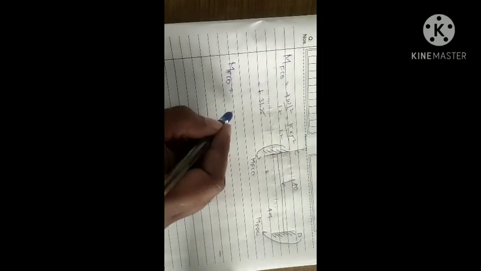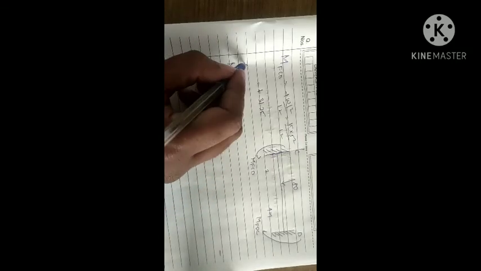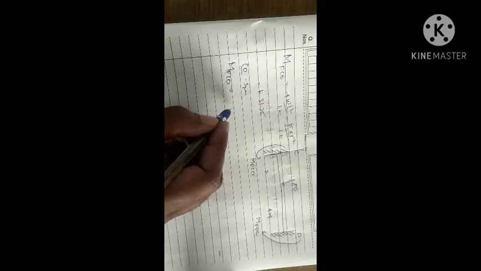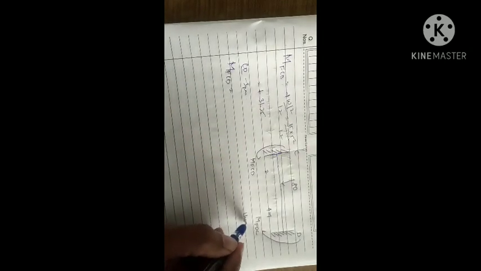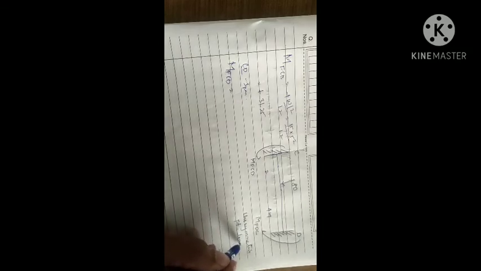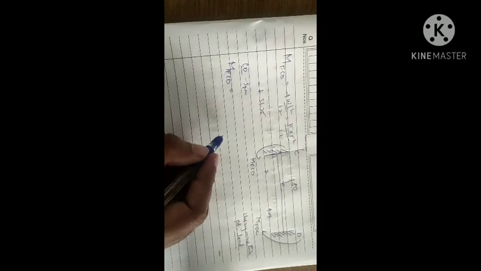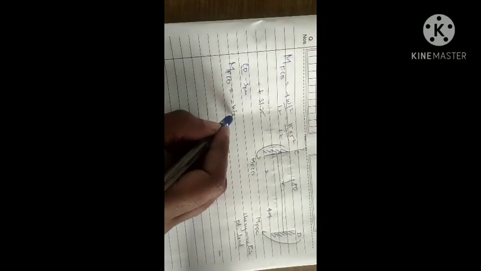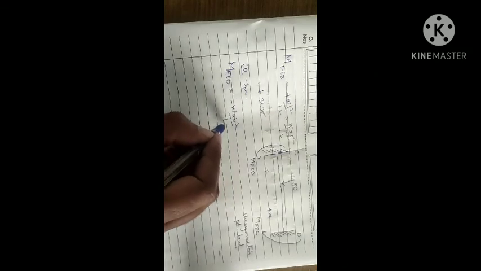MFCD is equal to, for CD span, unsymmetric point load. The formula is minus W A B square by L square.